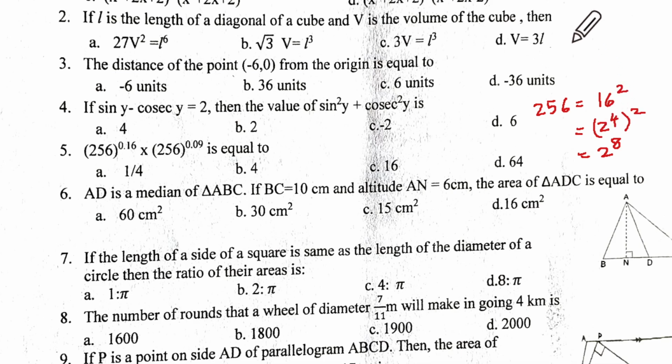So when they are telling you 256 to the power this, they are telling you 2 to the power 8, this is 2 to the power 8 we said, right? Yes, 2 to the power 8 to the power 0.16, which means 16 upon 100.